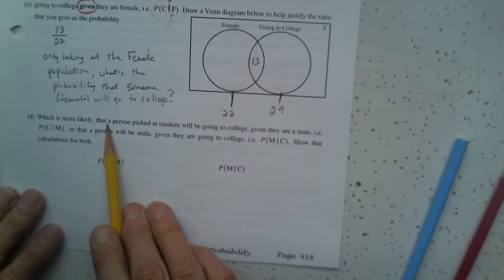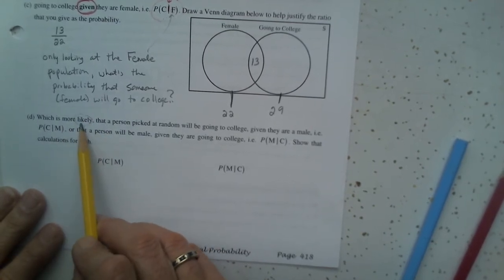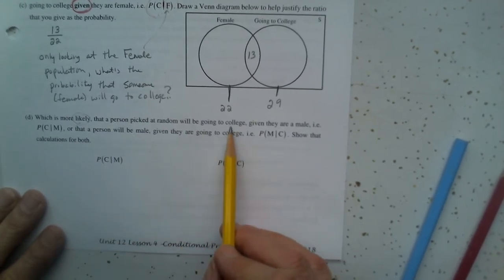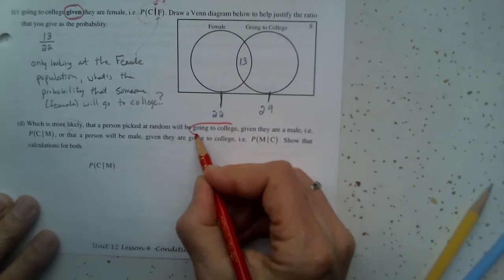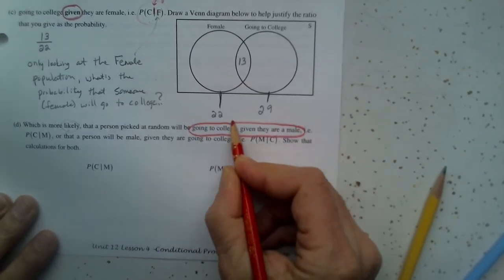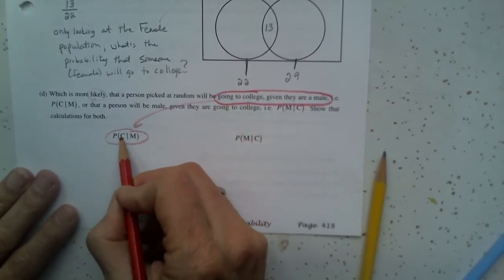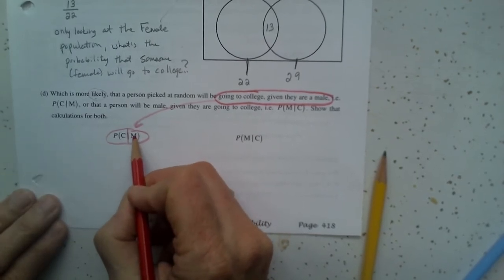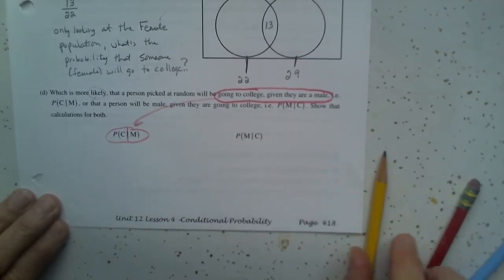So now down here, part D says, which is more likely, or which has a higher probability, that's another way of saying that a person picked at random will be going to college given that they are male. Going to college given that they are male. So this is the abbreviation for going to college given that they are male. So only looking at the male population, what's the probability that they're going to college? And then we're going to go to the second part afterwards.